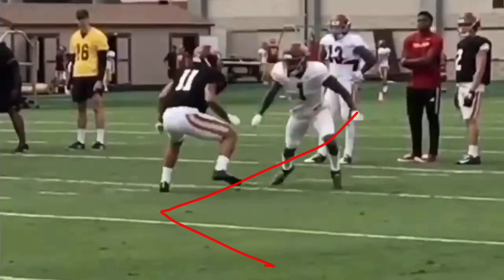So this fade route is what sets up all your other routes that you run. You want to make your releases look the same. You want to make your pad level look the same. You want to make the stride look the same. And that's how you get separation on routes 0 through 8 when you're selling vertical, because that brings me to all my points that I talk about.